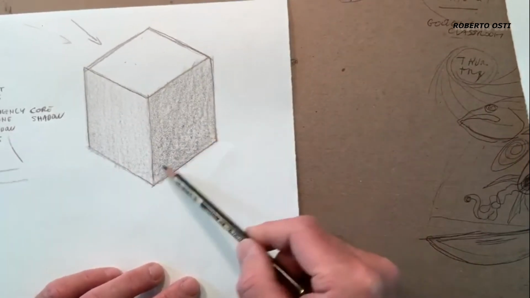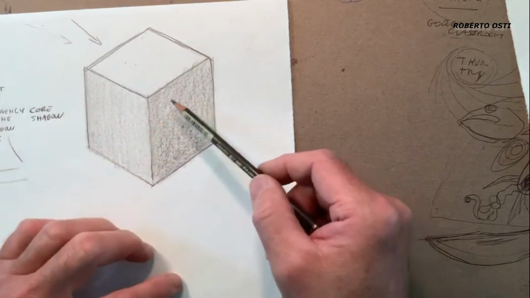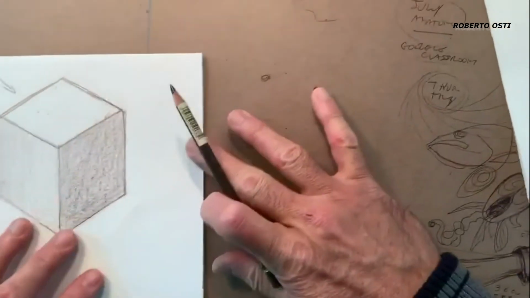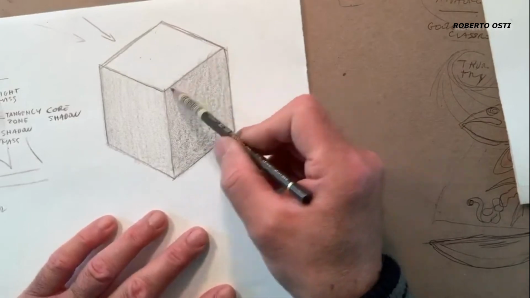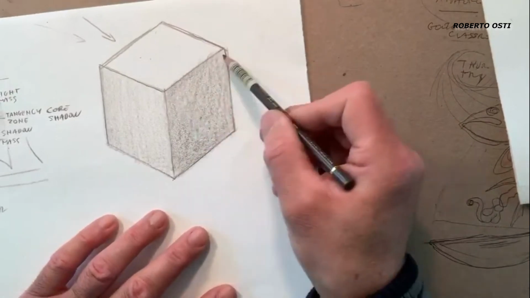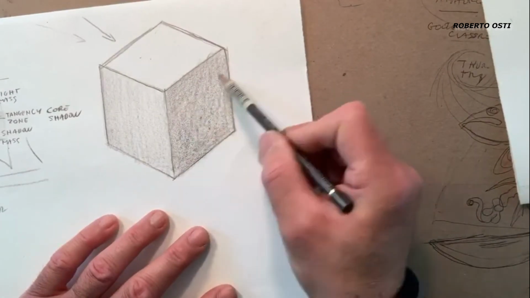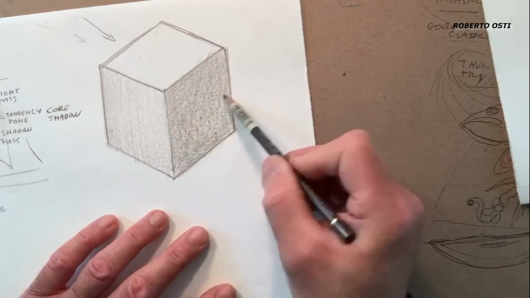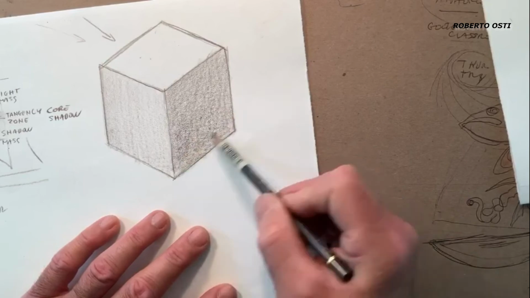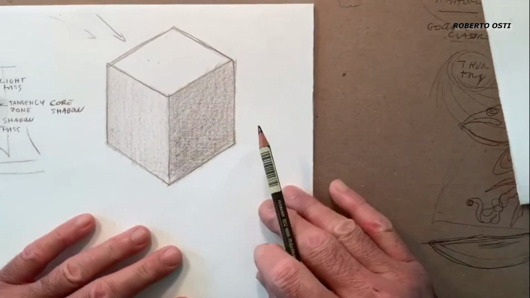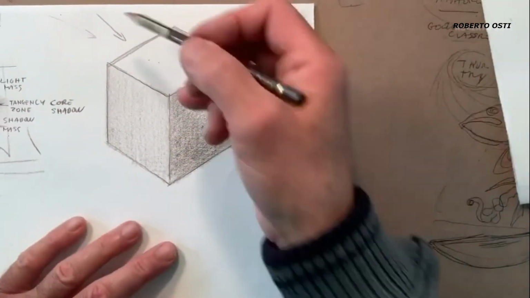So if you notice, this surface is a little bit mottled. It's because of the cardboard here. It has a little bit of texture, and I'm picking it up. So later I'm going to put the smoother piece of cardboard in the back. So the surface you draw on is very important, right? Now you see 1, 2, 3.